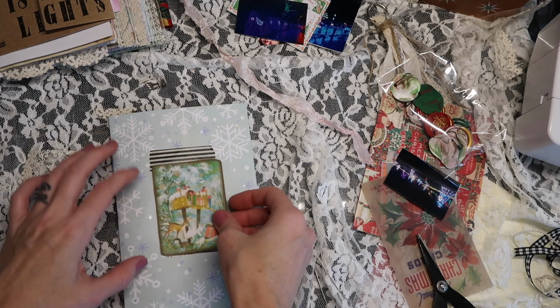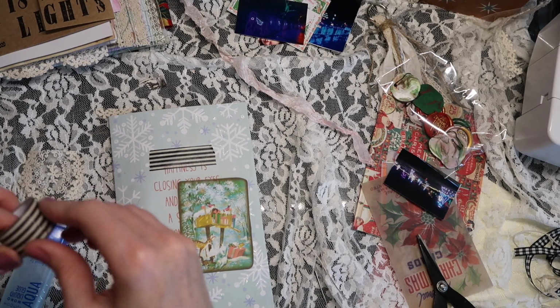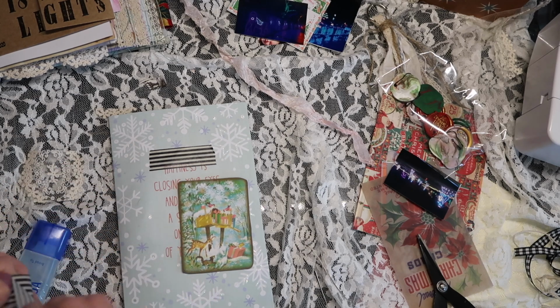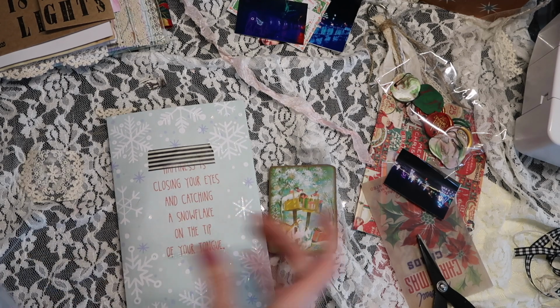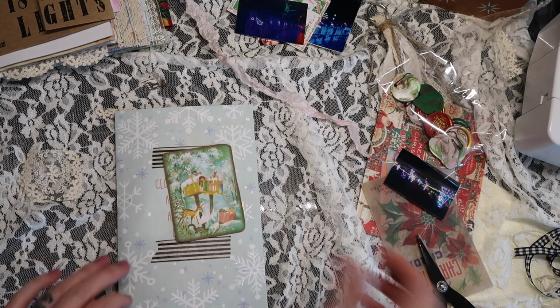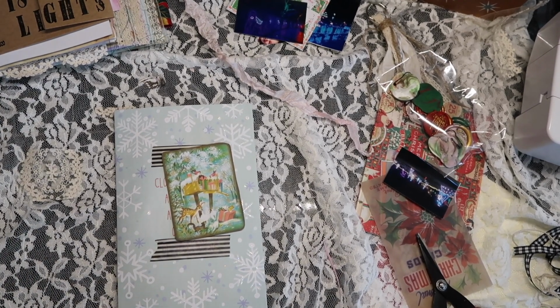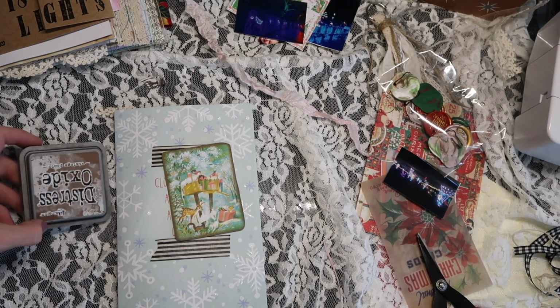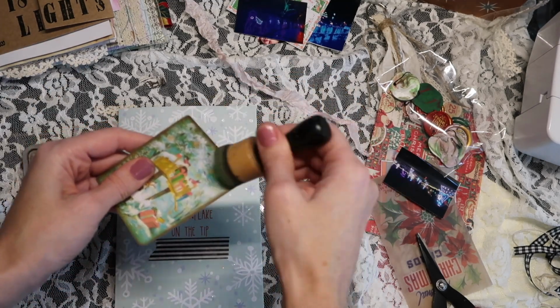And of course I could cover the entire front and make it into something that I wanted, but I really honestly am fine with how it is like that. So I'm gonna go like this. I'm going to grab my ink to ink up the edges just a bit, and my little stamp here, and just to go like that.